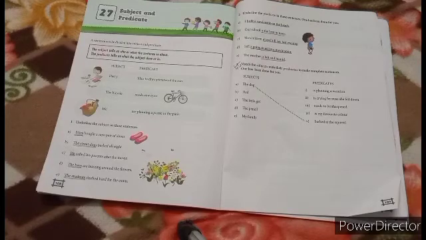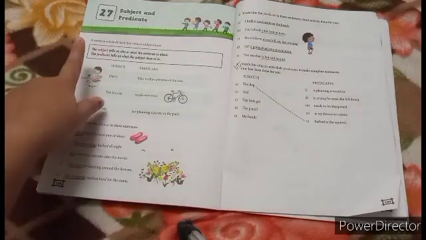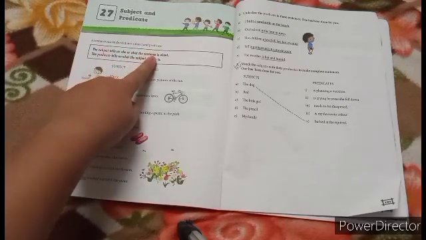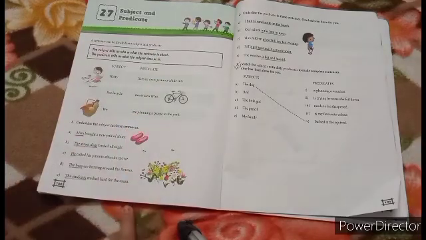Now, what is a subject? The part of a sentence that speaks about something or somebody is called the subject. Or the subject names the person, place, animal or thing. The subject tells us who or what the sentence is about. किसके बारे में हम बात कर रहे हैं वो हमें कौन बताता है?